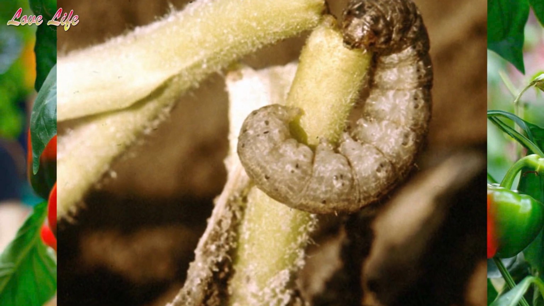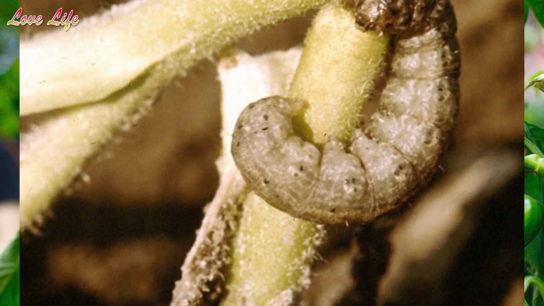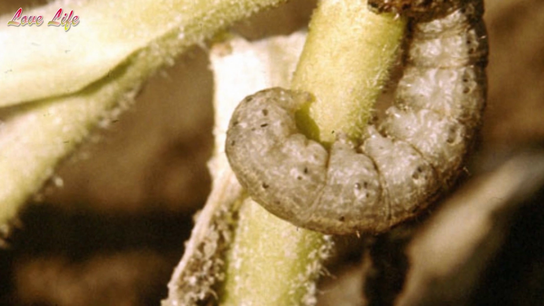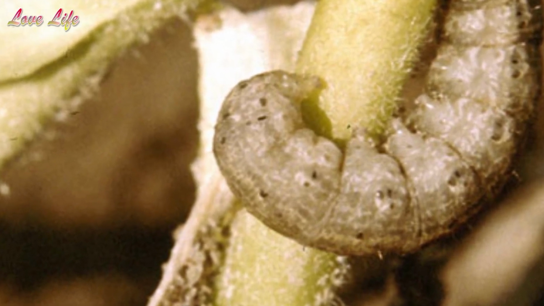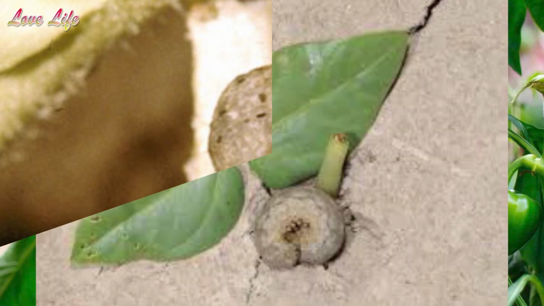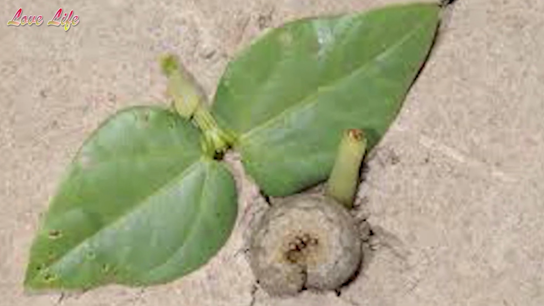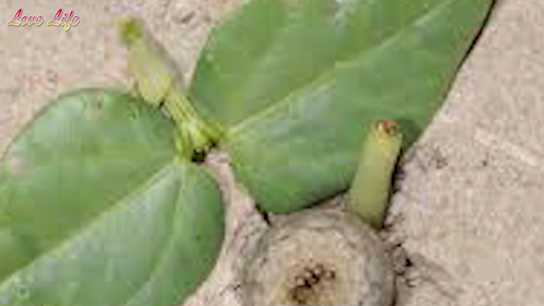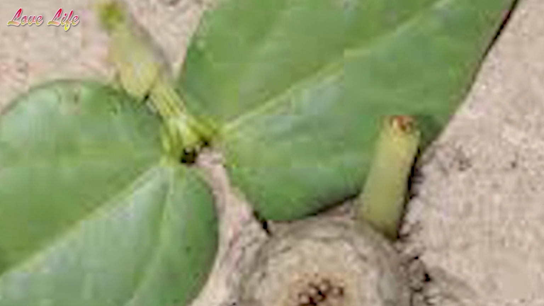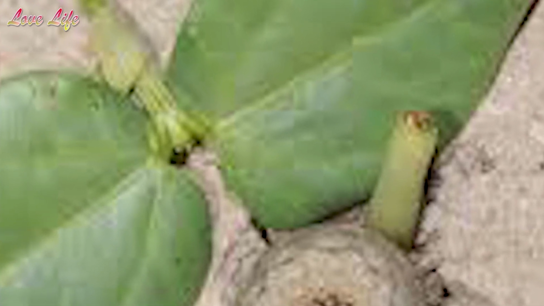Another thing you can do to manage cutworms in your garden is to change the garden environment. How do you do that? Remove plant residue to help reduce egg-laying sites. Remove weeds, which serve as an alternate host for young cutworm larvae. Till your garden before planting, which helps expose and kill larvae that have lived through the winter.